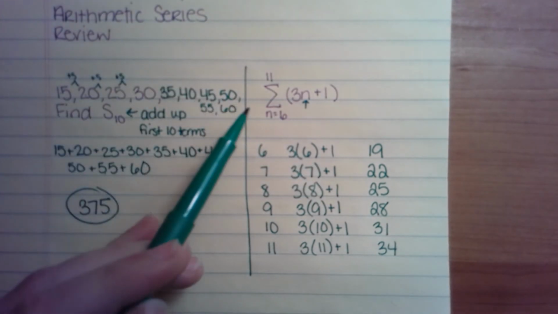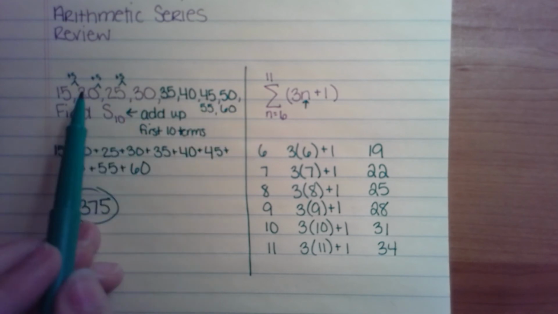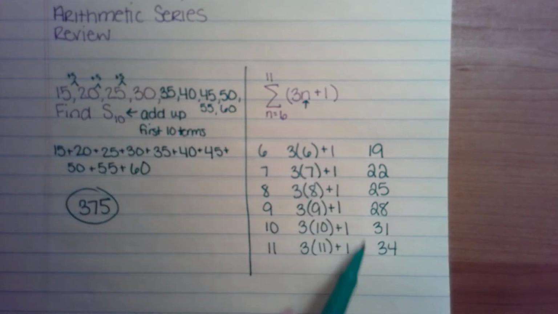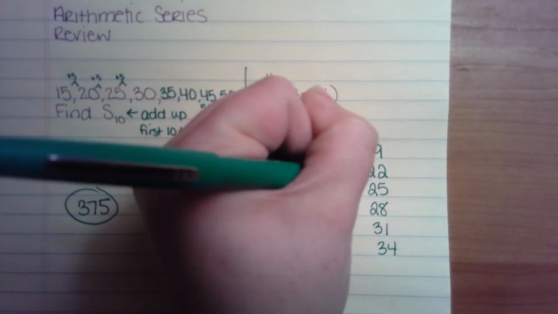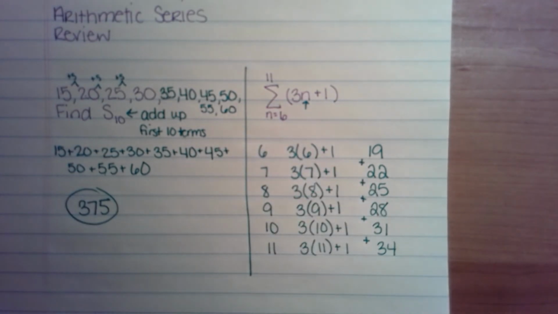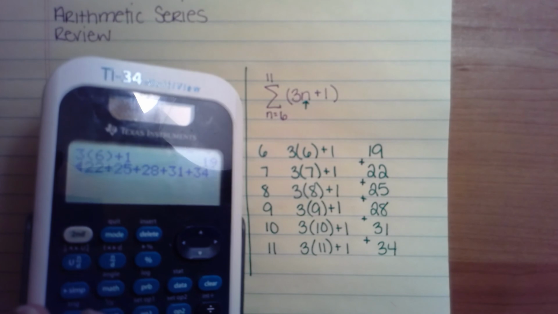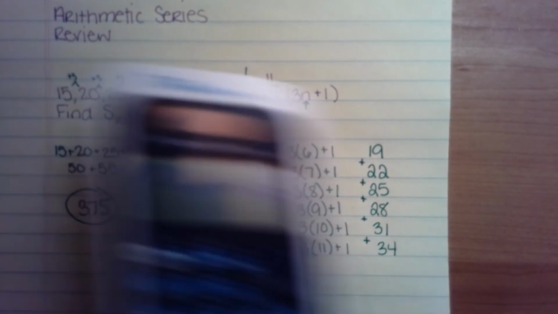Right, now, sigmas and sums are the same thing, right? So now that I know what the first couple terms are, I need to add them all up. So 19 plus 22 plus 25 plus 28 plus 31 plus 34. And I promise there's no trickery here. That's exactly what I'm typing into my calculator. And the answer is 159.